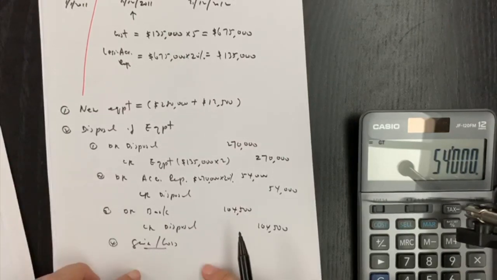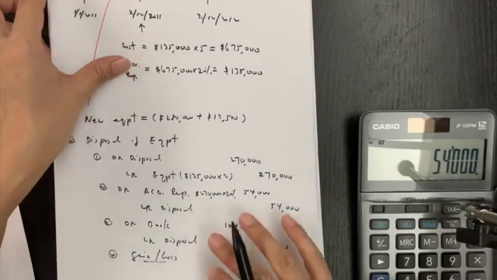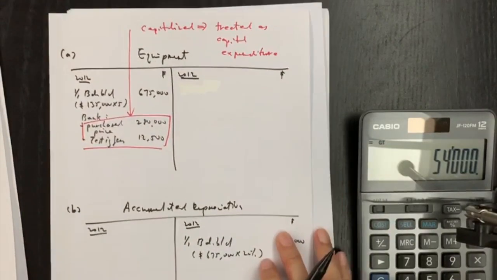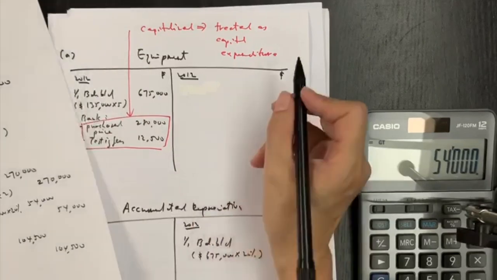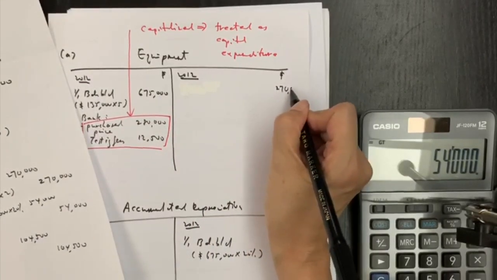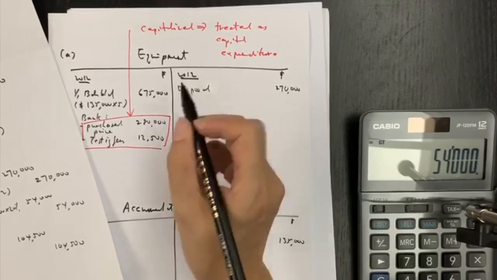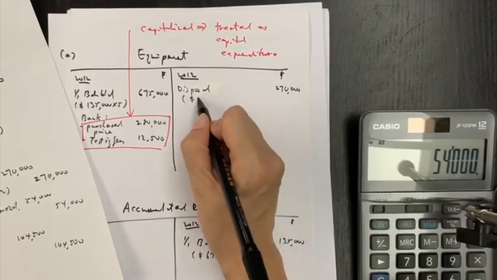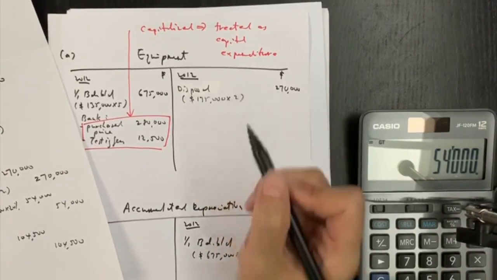Now we already have enough information to do the posting for disposal. So the answer will be here. All right, for disposal, the first thing we have to do is credit equipment. So I have here 270,000. Reason is because of disposal. And then how many are there? 135 for the cost of 1, and then there are 2.